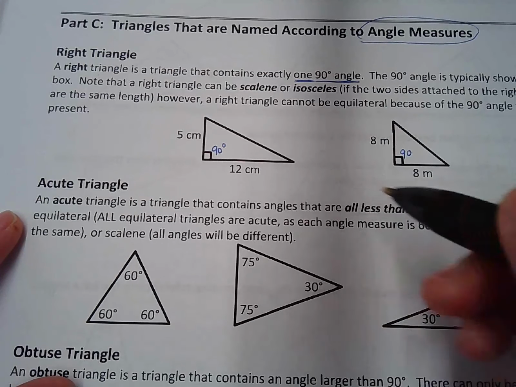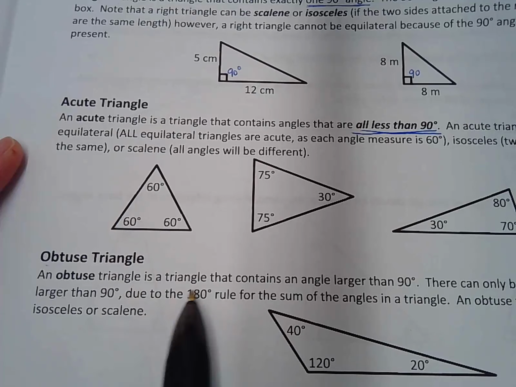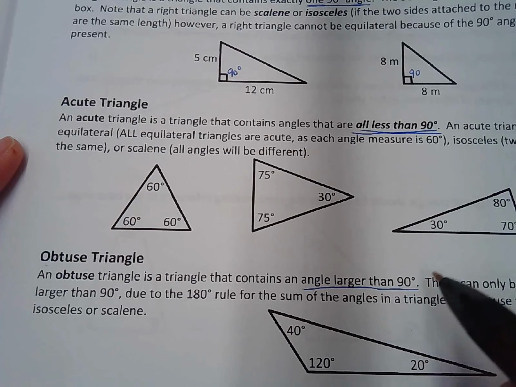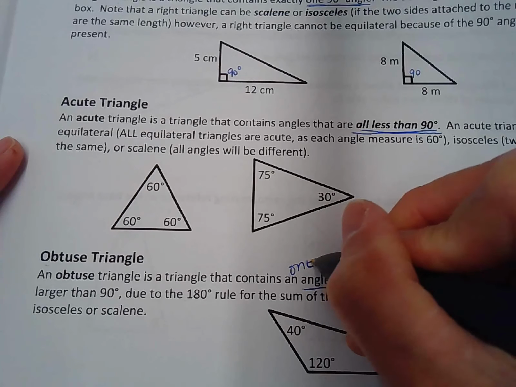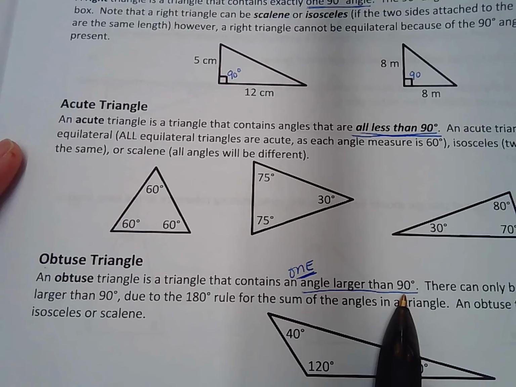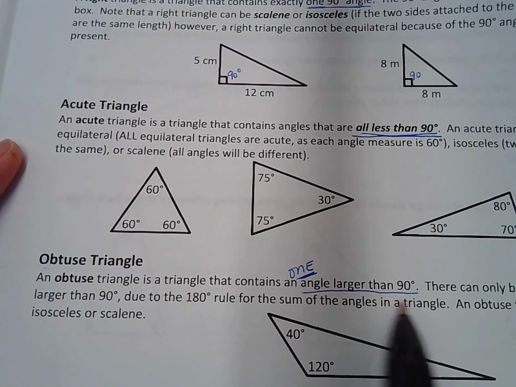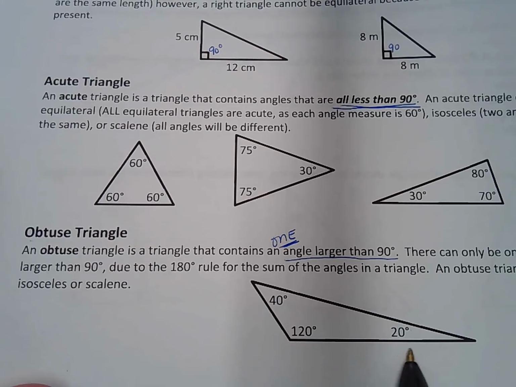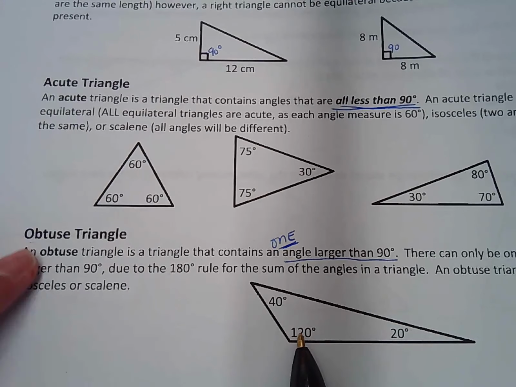And then last but not the least, obtuse. An obtuse triangle is a triangle that contains one angle larger than 90 degrees. So one angle has to be larger than 90 degrees. So here's an example of an obtuse, because one angle is greater than 90.